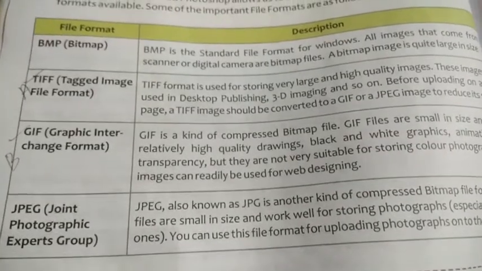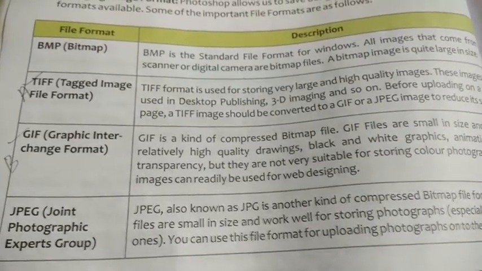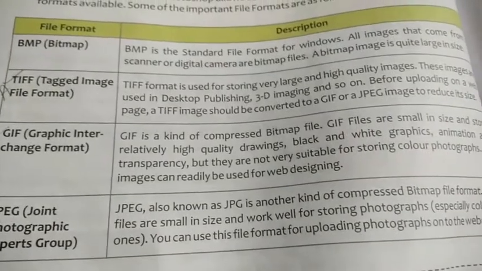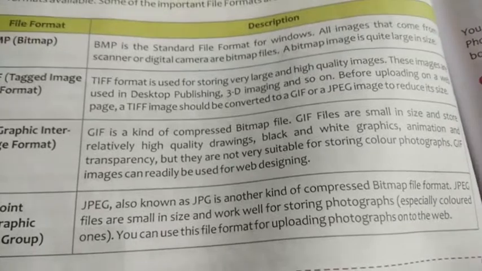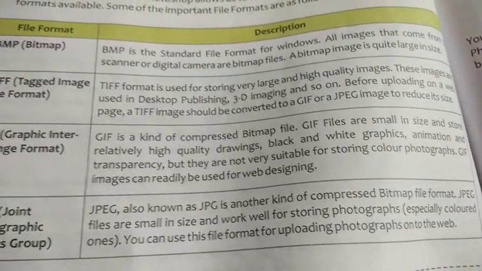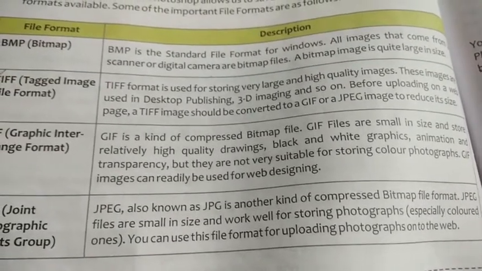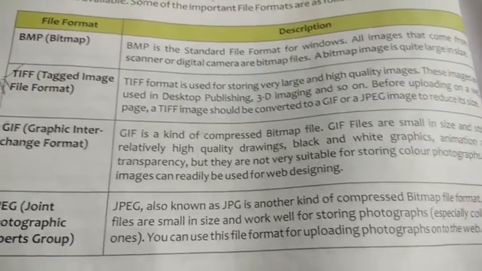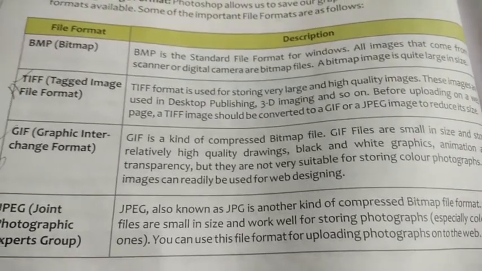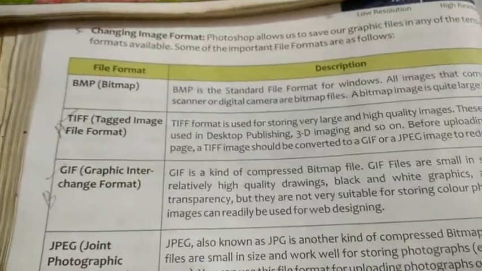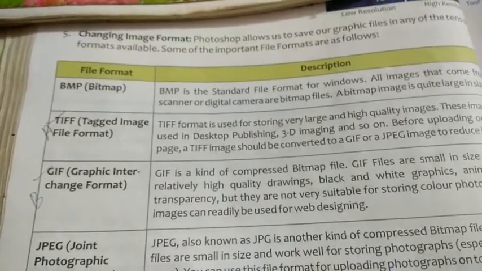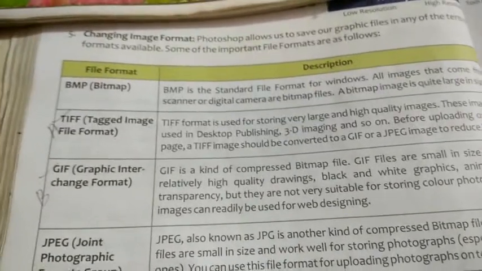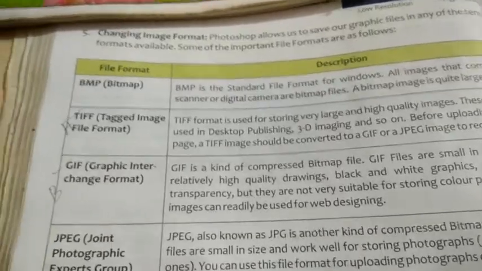Okay. Then students, last, JPEG means Joint Photographic Experts Group. JPEG, also known as JPG, is another kind of compressed bitmap file format. JPG files are small in size and work well for storing photographs, especially colored ones. You can use this file format for uploading photographs onto the web. So students, the resolution of the images shown on screen is given in pixels per inch, which means PPI. For printing an image on paper, the resolution is given in dots per inch, which means DPI.